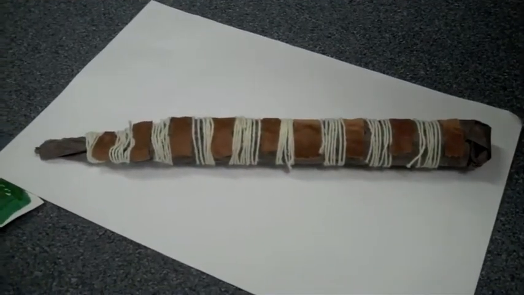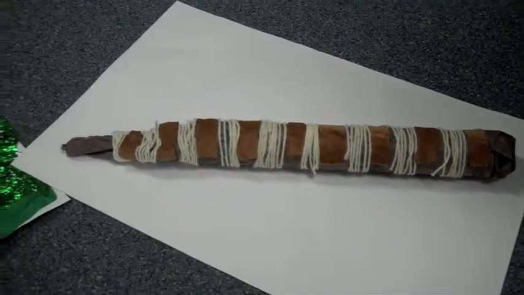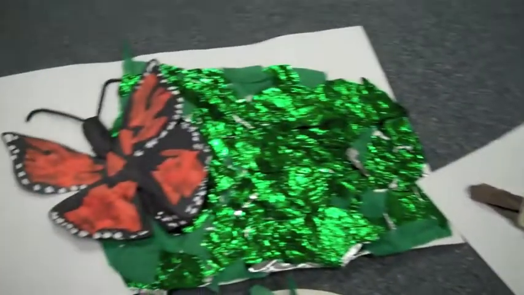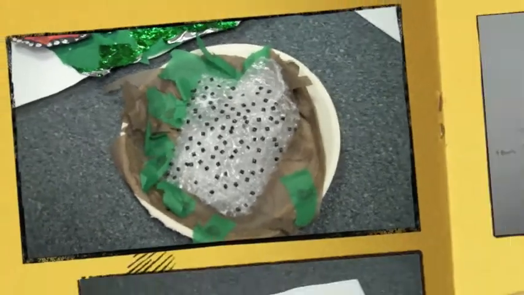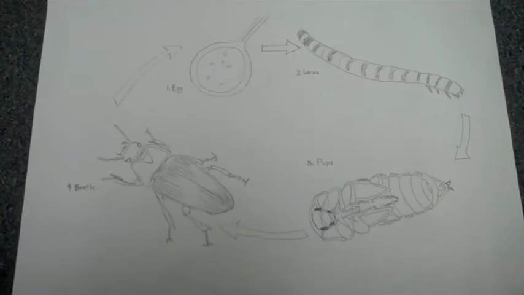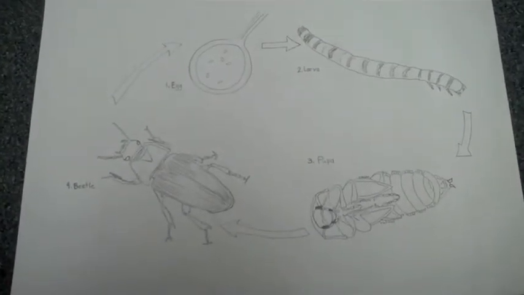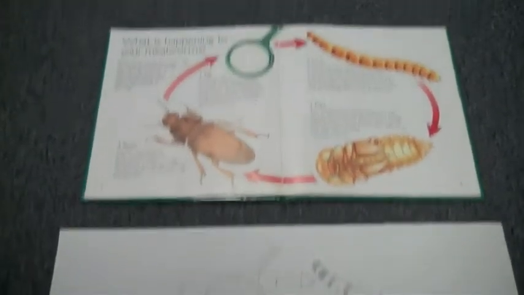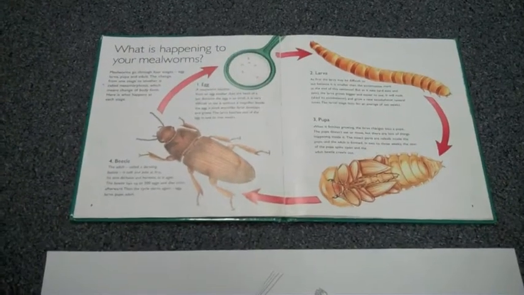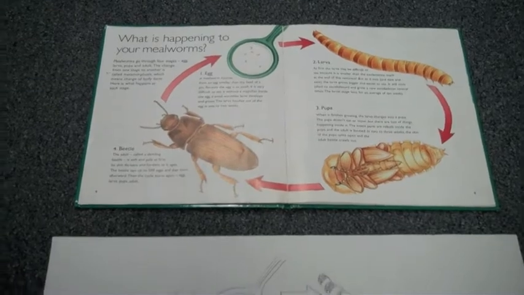This primary art lesson would be an interesting culminating activity for the study of science life cycles. We first start with the life cycle of a mealworm using this mentor text. From the drawings, we created a pencil sketch of a complete life cycle of an animal.